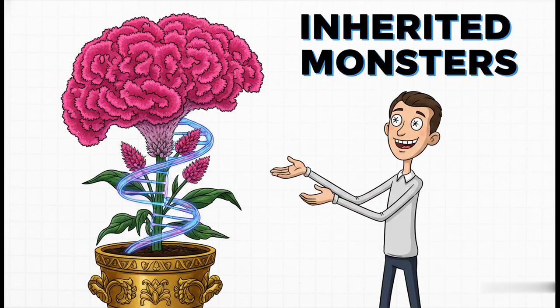Now, while it's often a completely random accident of the environment, sometimes this glitch becomes hard-coded. We get inherited monsters. This is when it becomes a stabilized genetic trait passed directly through the plant's seeds over generations. The most famous example you'd probably recognize is the coxcomb celosia. That's a flower explicitly prized for its bizarre, fuzzy, brain-like fasciated crests.